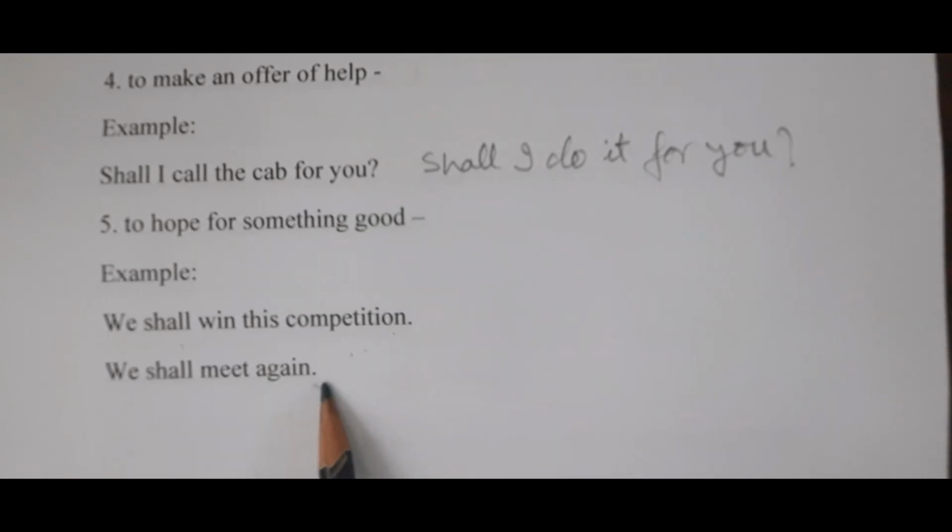We shall meet again. We can ask it as a question also. Shall we? When shall we meet again? Or shall we meet again? So for such kinds of situations, we should use shall.